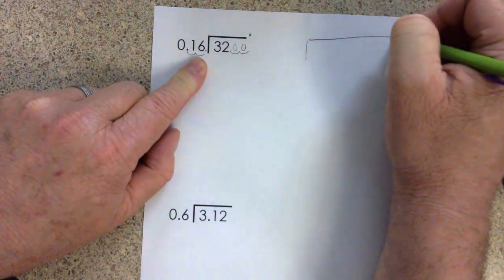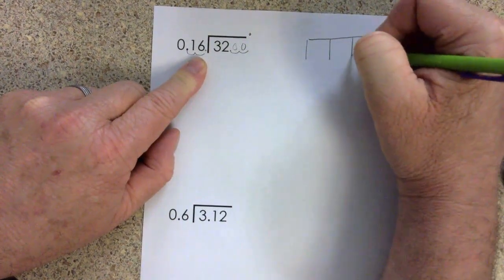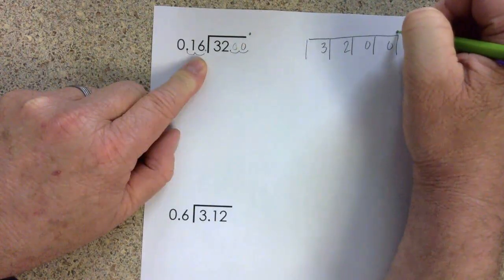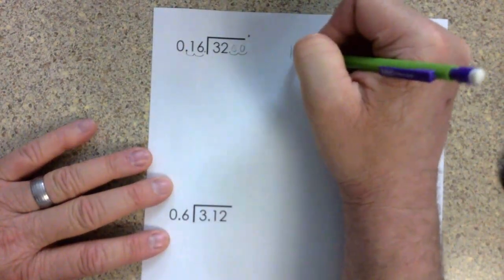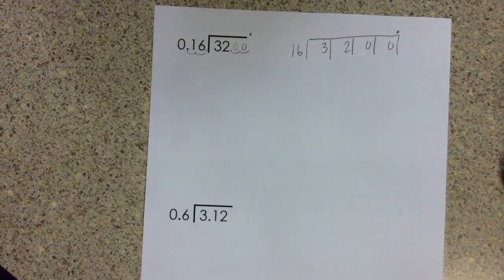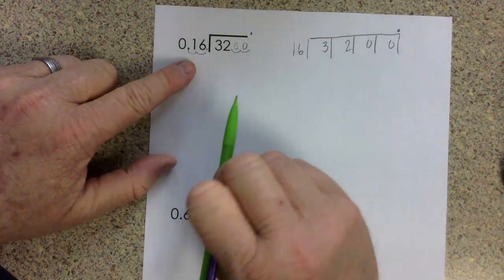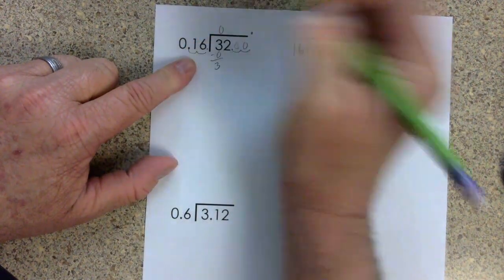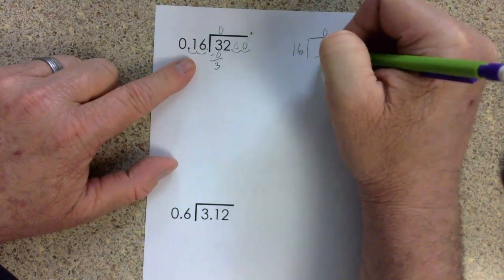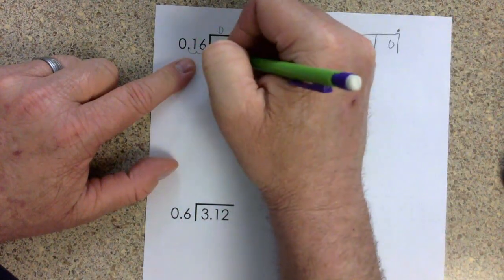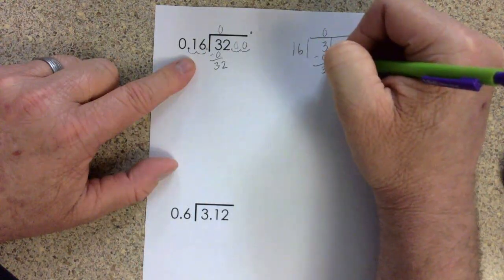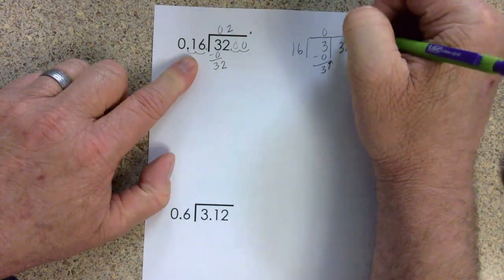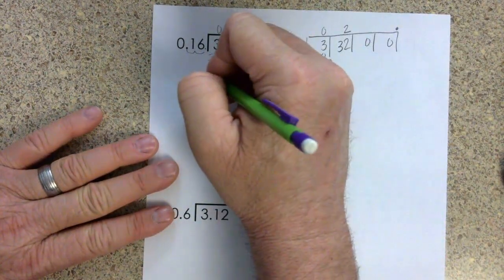So I'm going to set this one up with 3,200, my decimal point is there, divided by 16. Okay, and this is going to now make your life easier. 16 cannot go into 3. 0 times 16 is 0. Subtract the 0. Here the 2 is going to come down. Here the 3 is going to go up. 16 times 2 is 32.